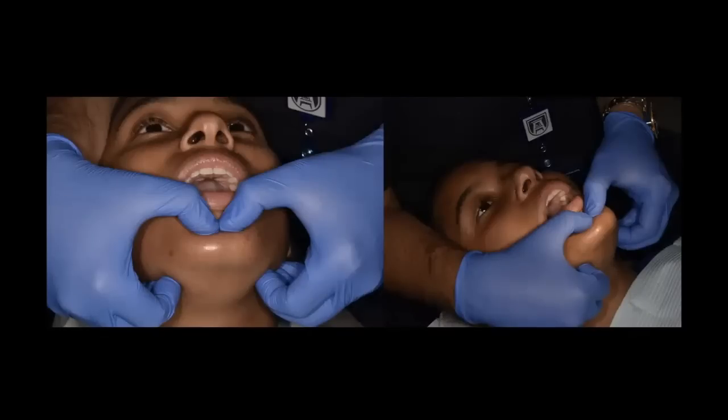There are many ways. There are textbooks. There's a lot of information out there on how to do the bimanual manipulation. Get used to it. Get used to feeling the muscles. Get used to putting your fingers on your patients. Get used to hinging that mandible, those condyles in the hinge axis.